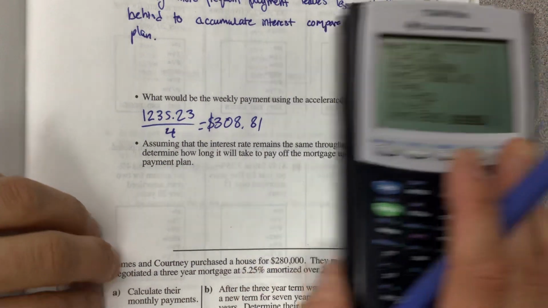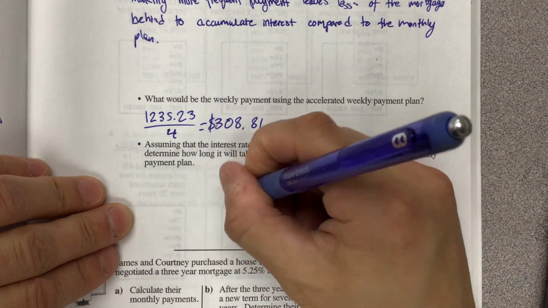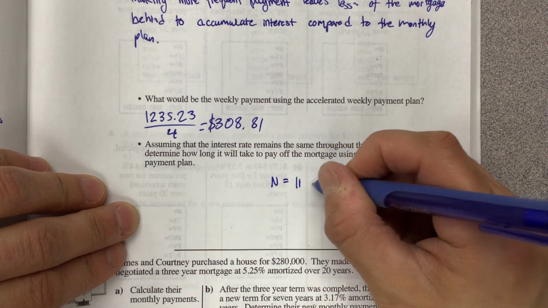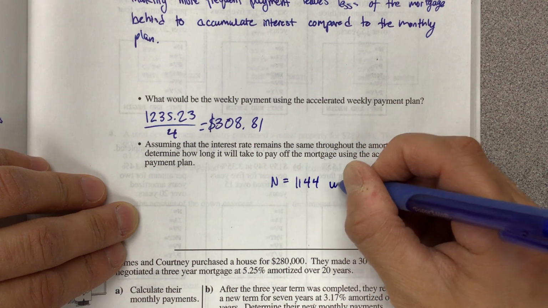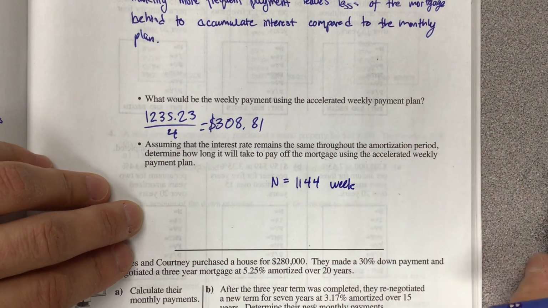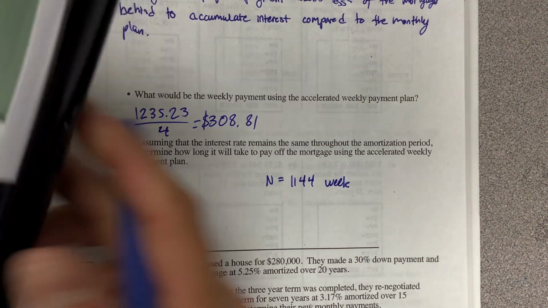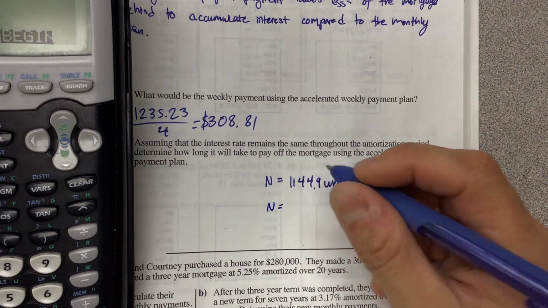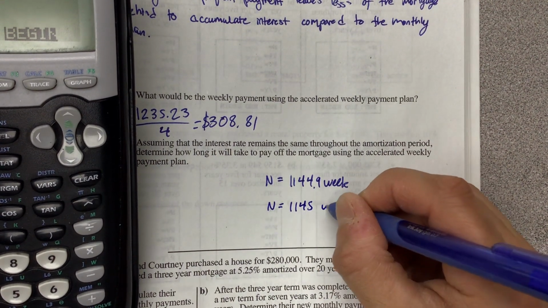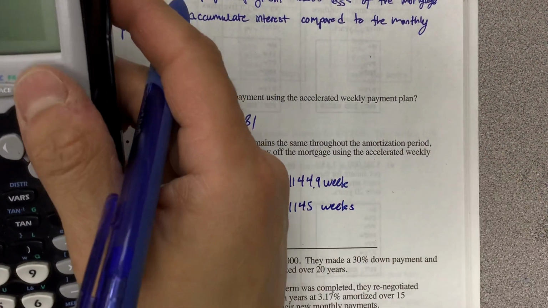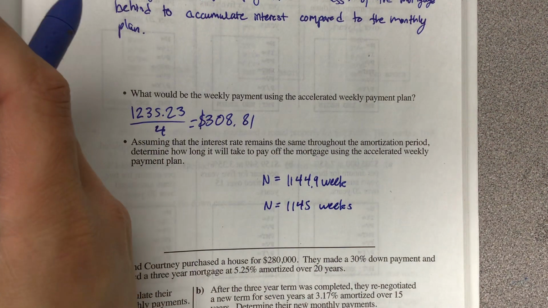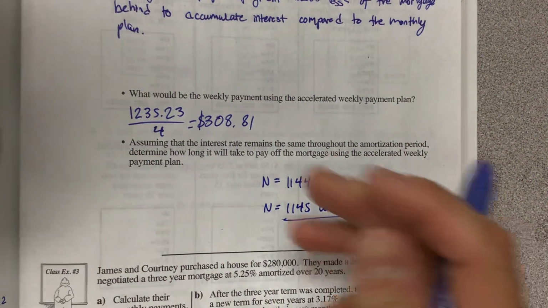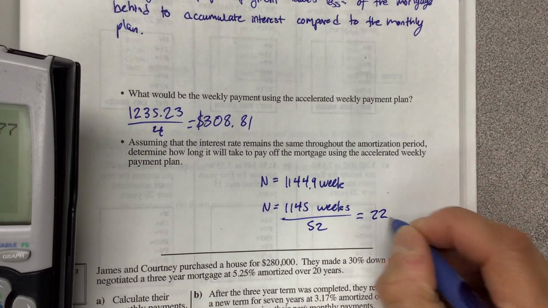There we go. 1,144 weeks. And that's actually 0.9, so N is actually equal to 1,145 weeks. If we divide this by 52 weeks in a year, that works out to about 22 years.